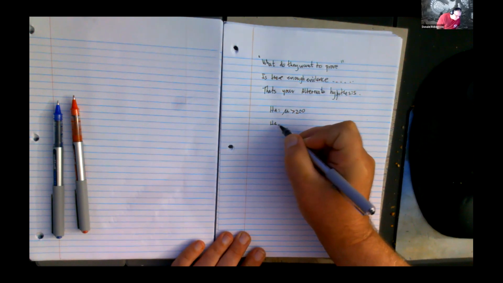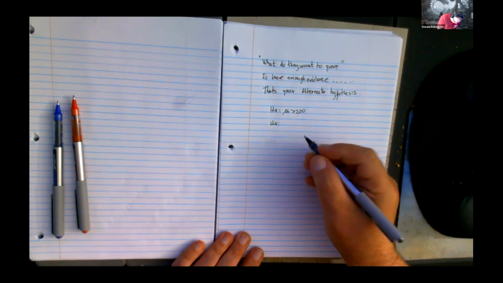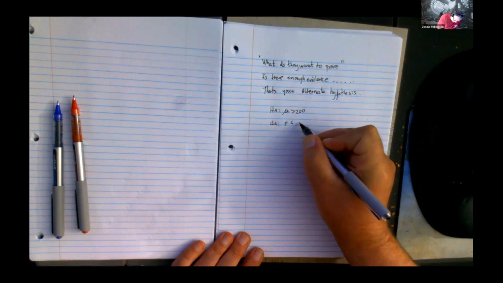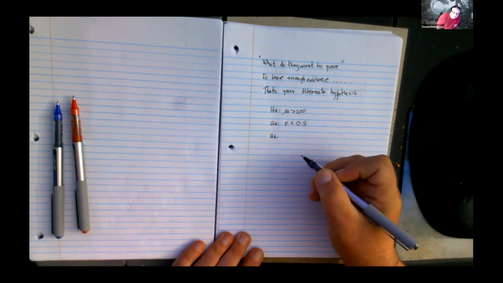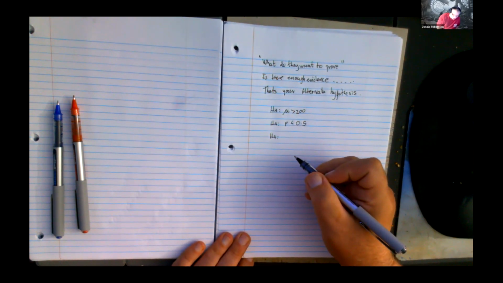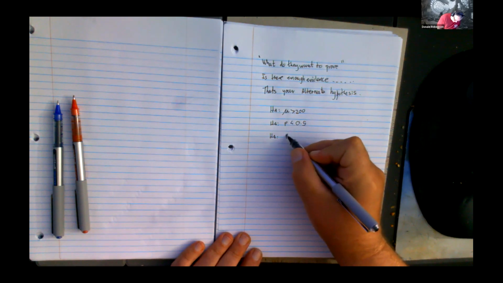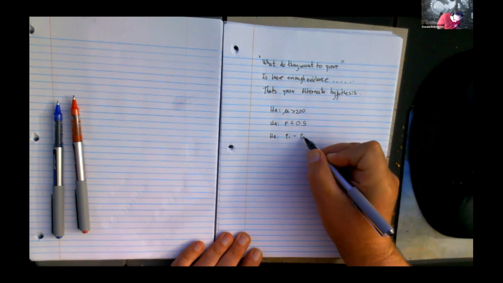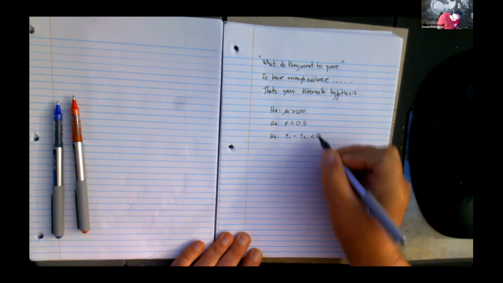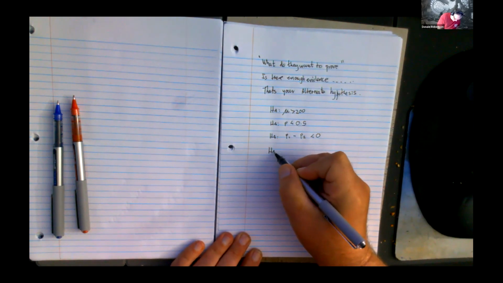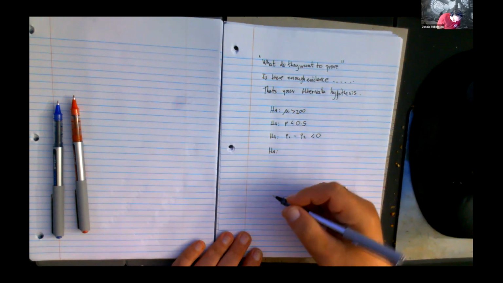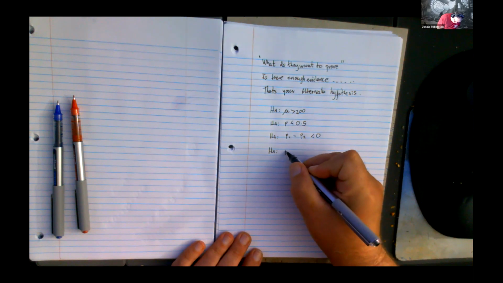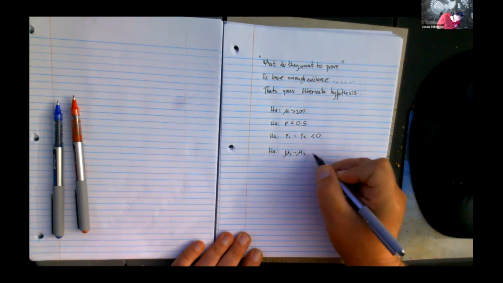Can you prove that the percentage of people who like Pepsi is less than 50%? Can you prove that Americans drink less alcohol than Scotsmen? Americans, take away Scotsmen, for instance, that would be less than 0. Can you prove that the weight of Australian geese is different than the weight of American geese? So that might be mu1 is different.